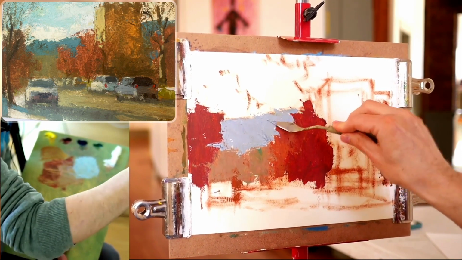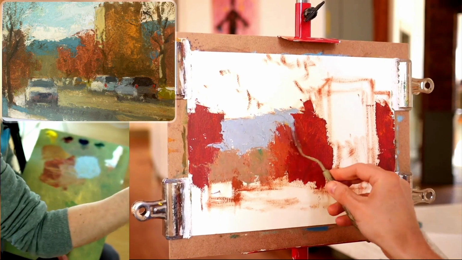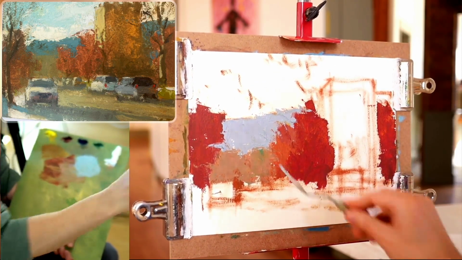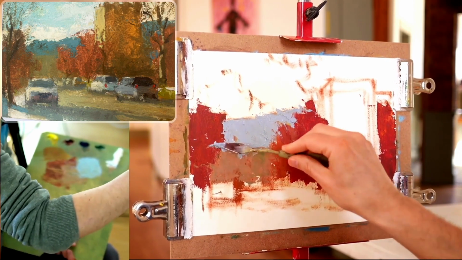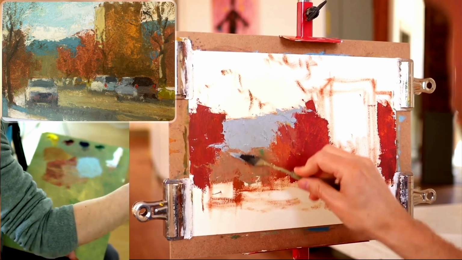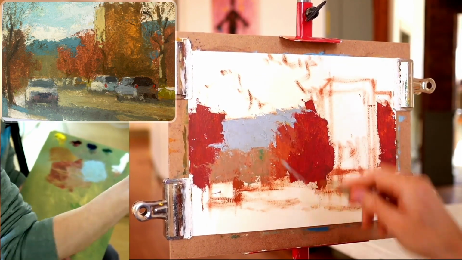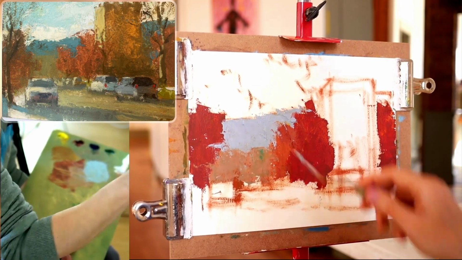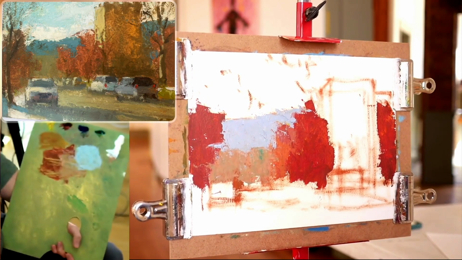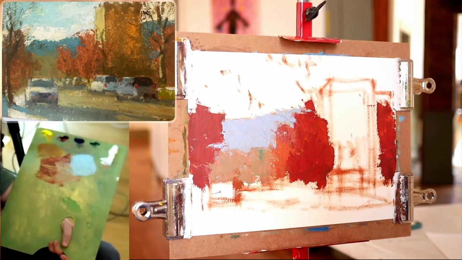So I'm just putting it in. Again, I'm not worried about overlapping, because I'll scrape it back to give me some nice edges right here. Merge them together. Scrape, get some interesting edges. Again, I'm just looking: do I like it? Do I not like it? If I don't like it, I change it. If I'm unsure, I'll make a note and come back to it later.